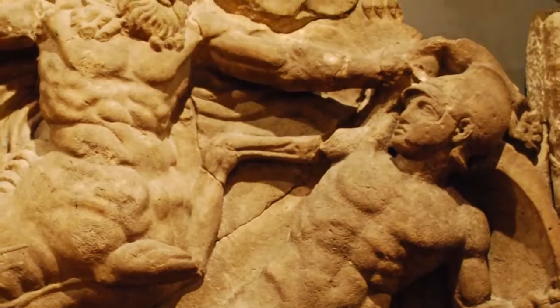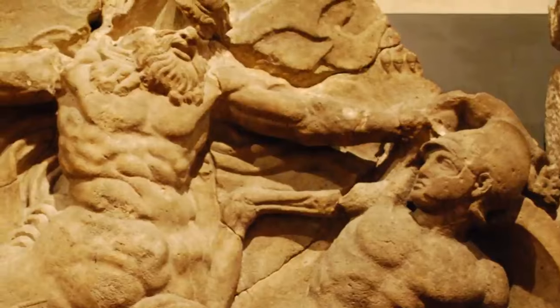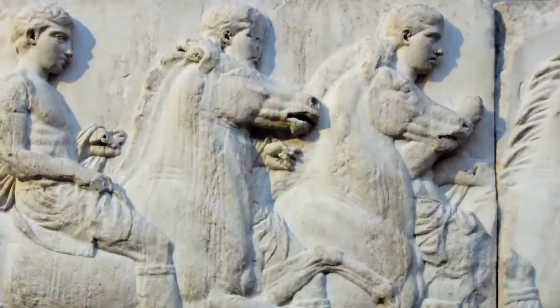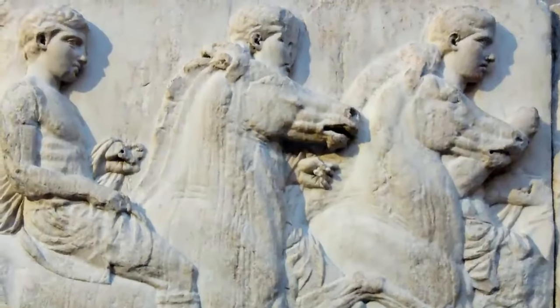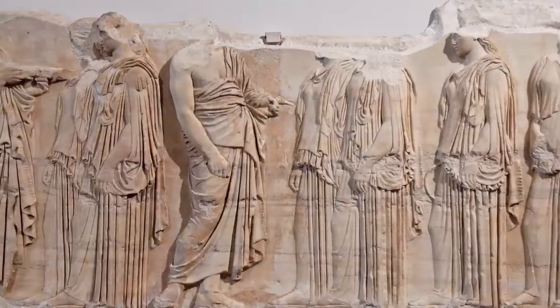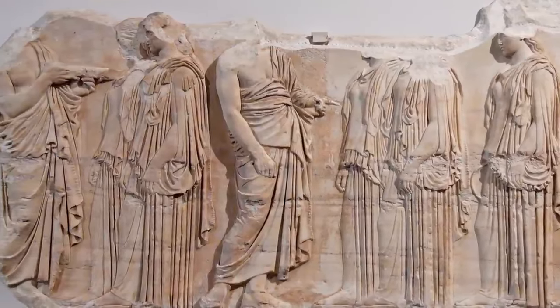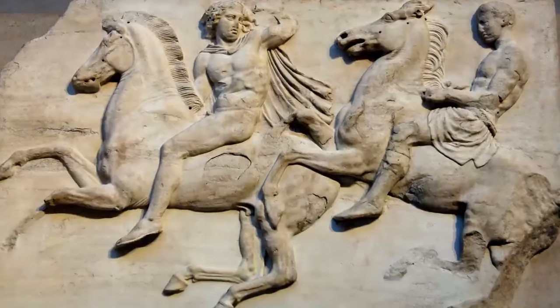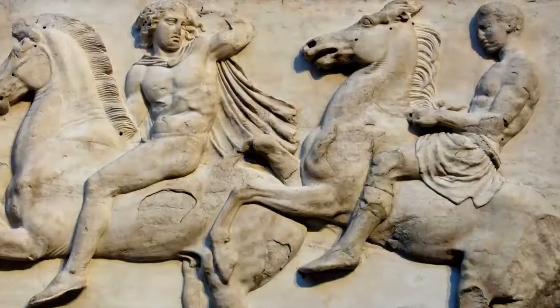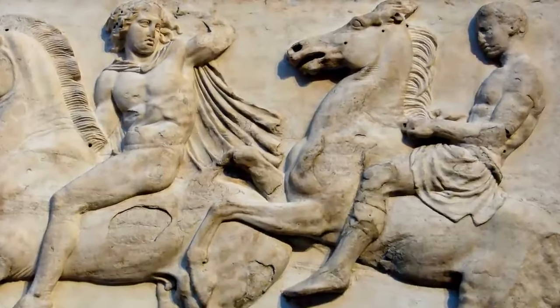Frieze sculptures featured mythological and historical scenes, and sometimes animals. The Parthenon's frieze includes illustrations of gods, musicians, soldiers, weavers, elders, heroes, and other scenes. The sculpture of the Parthenon heavily influenced art in the 5th century BC and continues to influence art today.